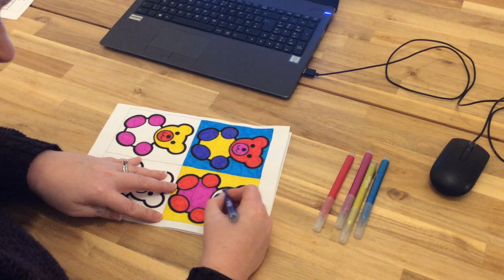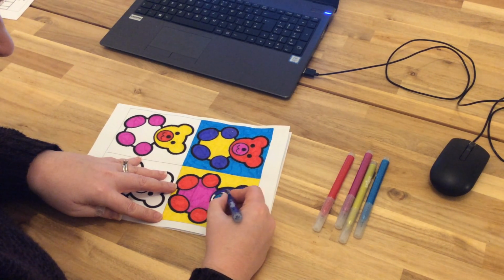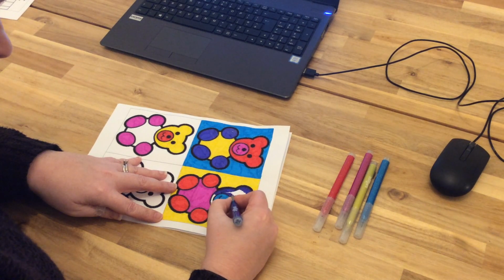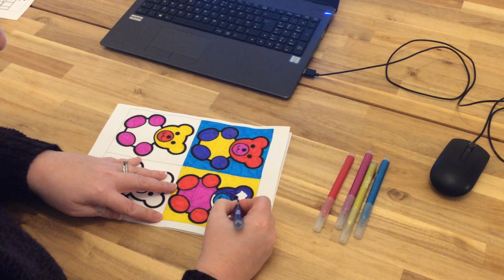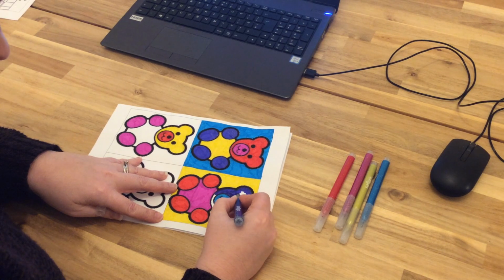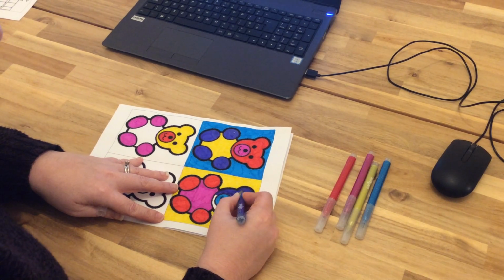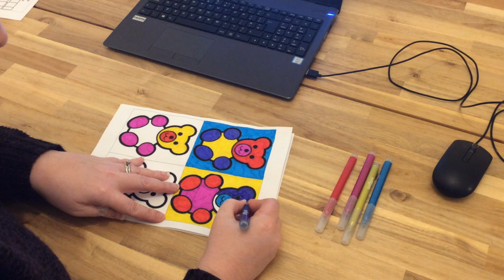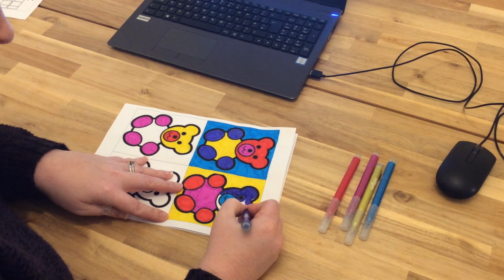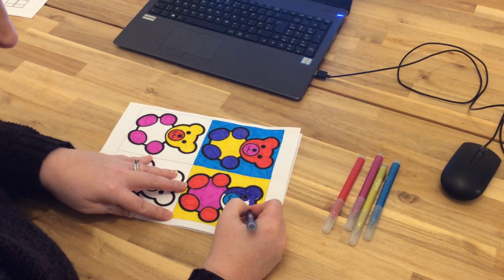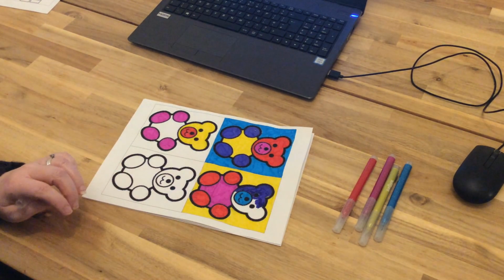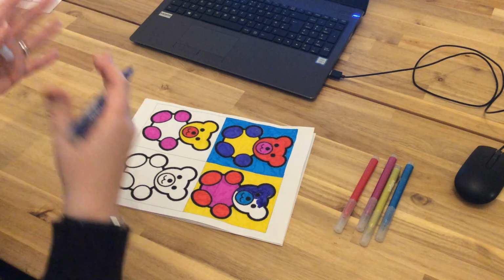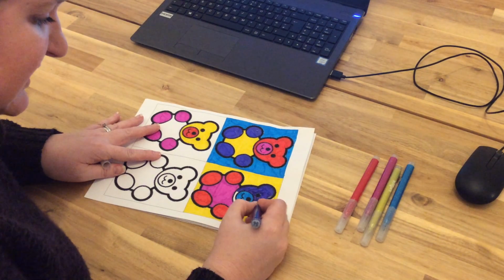Now, it could be, children, that you've got a really clever idea about how to make your Andy Warhol picture. So if you can print at home, if you want to draw your own toy picture, like a teddy bear or a car or a doll, or even a different toy, and you are able to print that 4 times, then you don't have to use these, or you may want to use these as well, but you can print your own if that's how you want to do it.